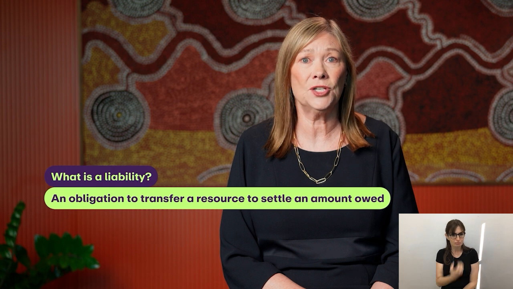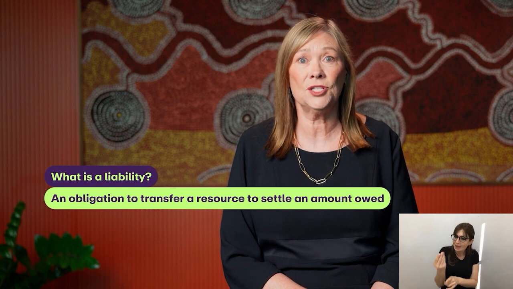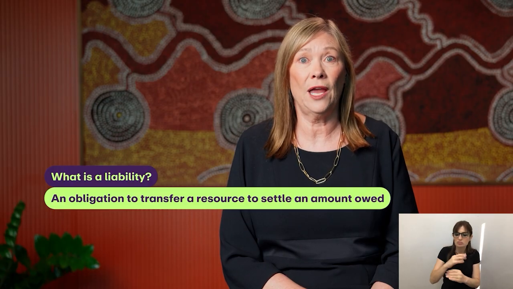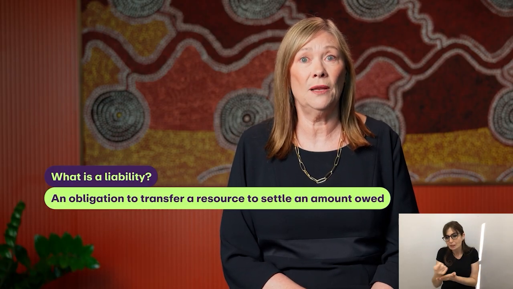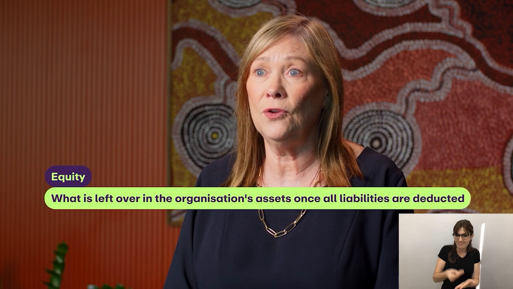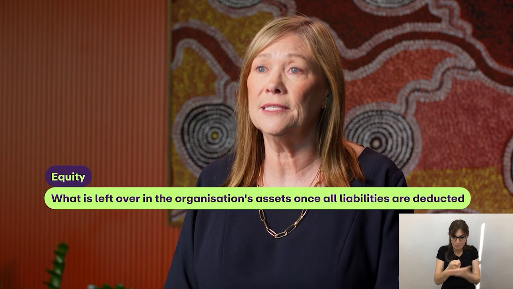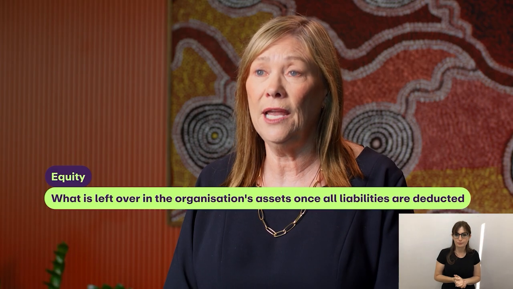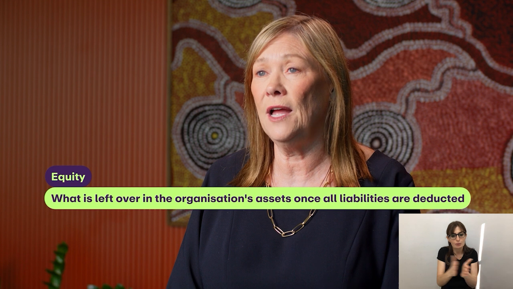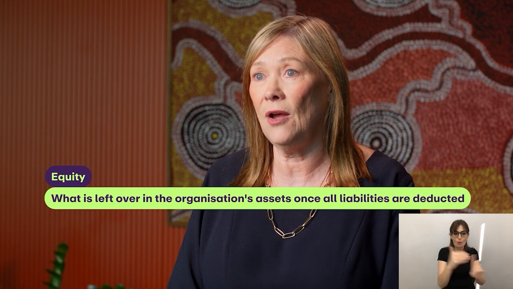What is a liability? A liability is an obligation to transfer a resource, such as cash, to settle an amount owed at some point in the future. Examples include trade payables, which is monies owed to suppliers, employee leave liabilities, and lease liabilities. Equity, sometimes called an accumulated surplus or reserves, represents what is left over in the organisation's assets once all liabilities are deducted. In other words, it represents the net resources accumulated over time and available to advance the organisation's purpose now and in the future.